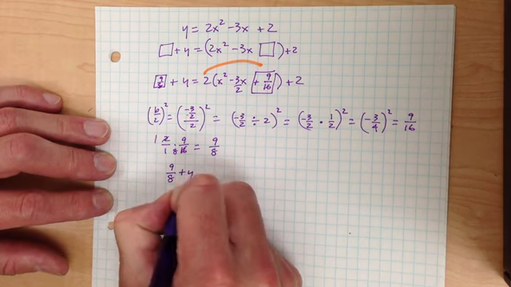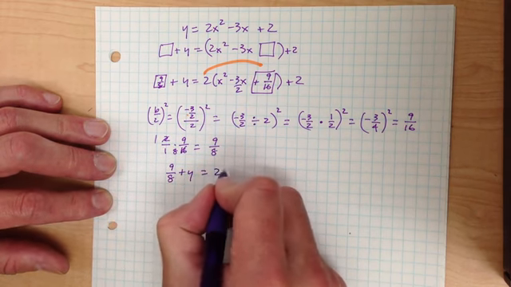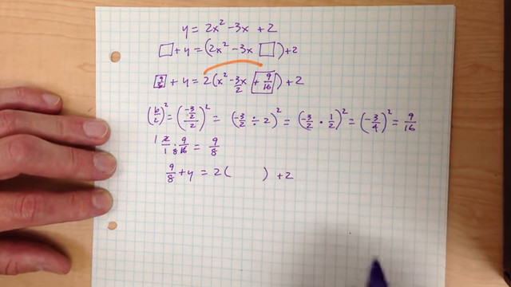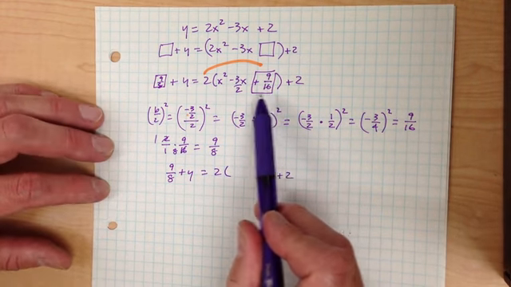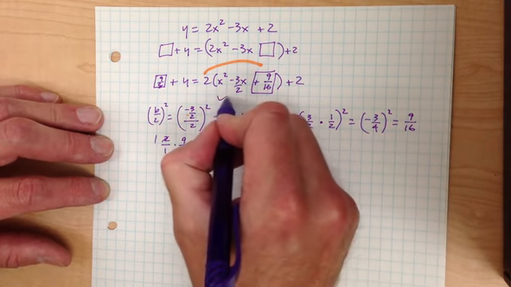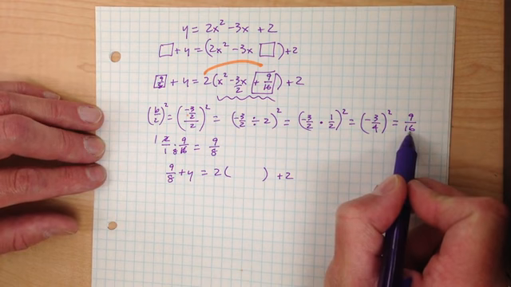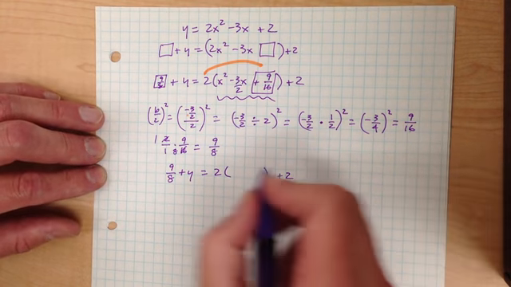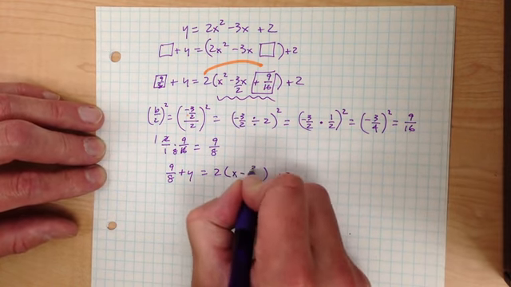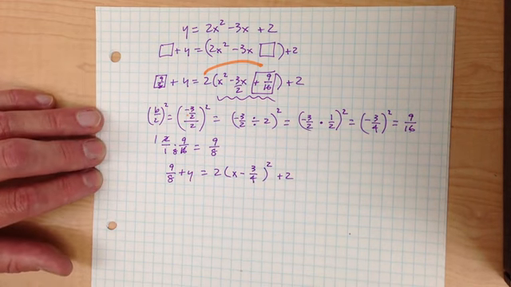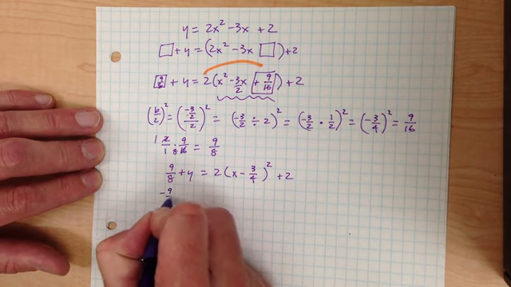9/8 plus y equals 2 times, plus 2. I'm going to be factoring that. And the factoring of this perfect square trinomial right here, remember, is one step back from what you added. X minus 3/4 squared. Now we finish it off. Subtract 9/8.